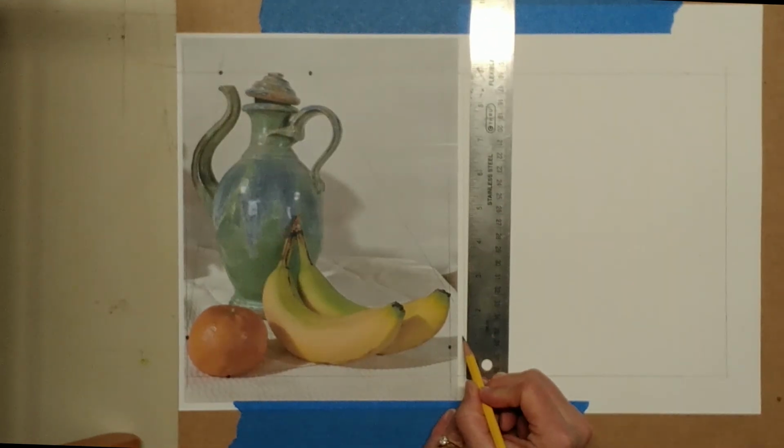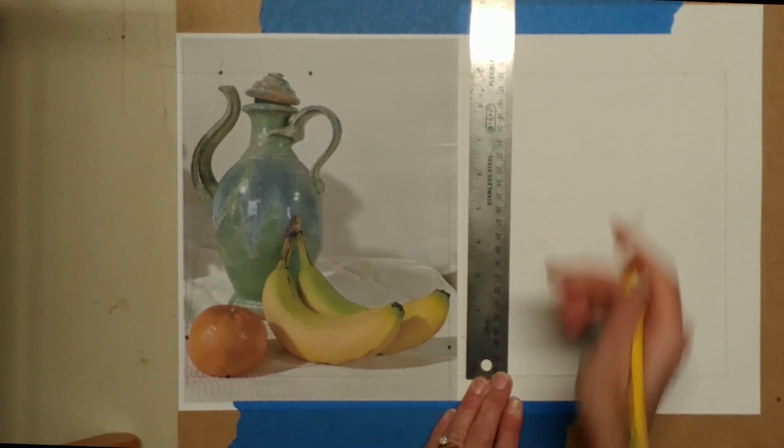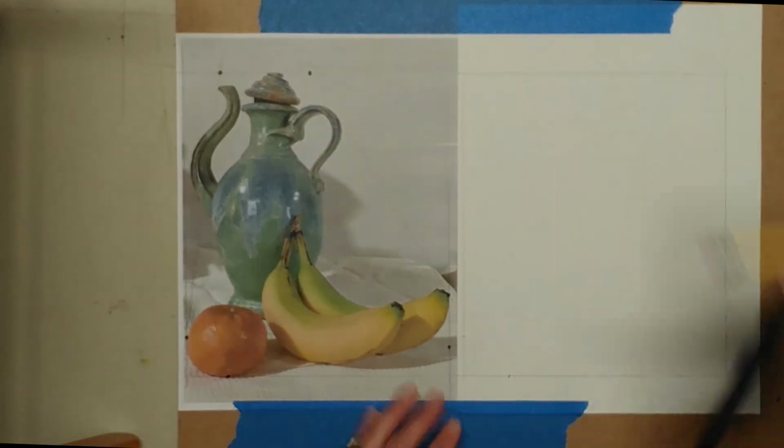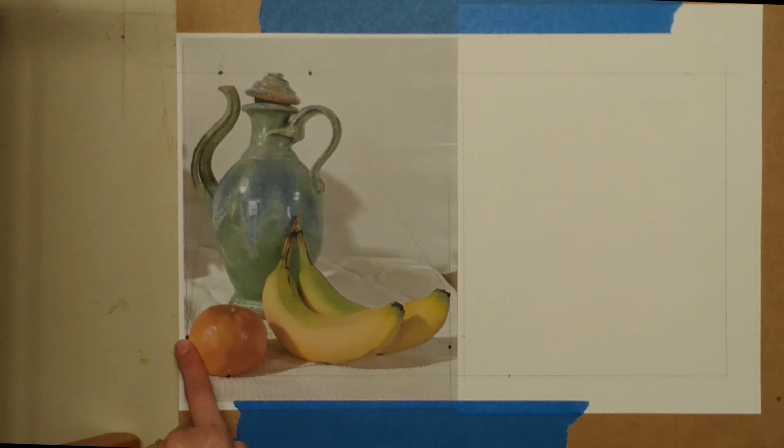Generally I just mark on my ruler for that point that I'm looking for. So the beginning of this one, and I didn't bother really with this because this is such a small space.